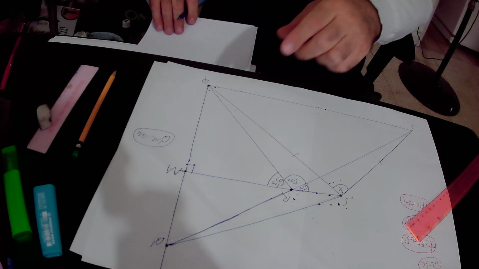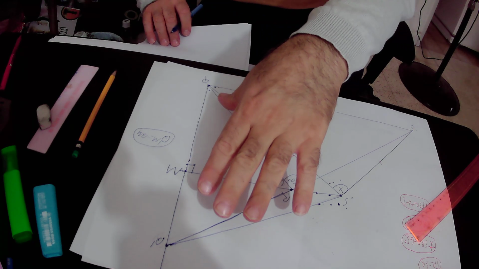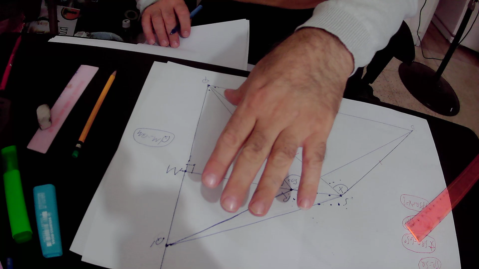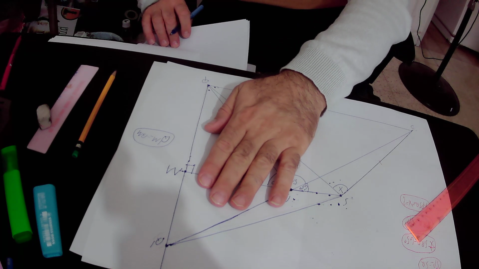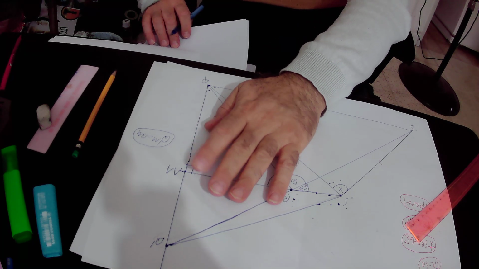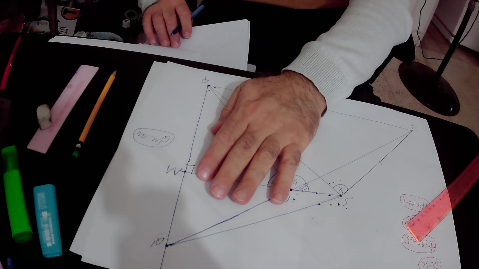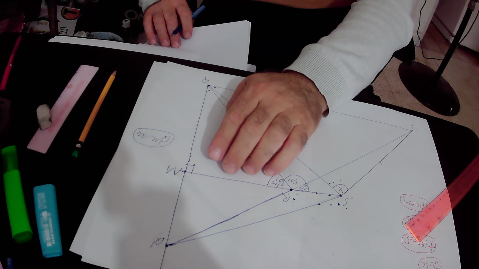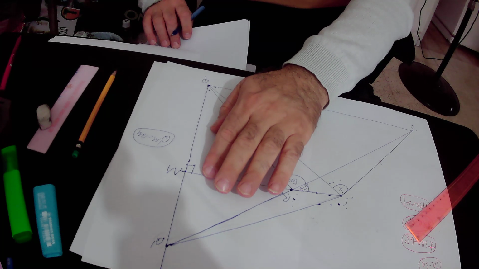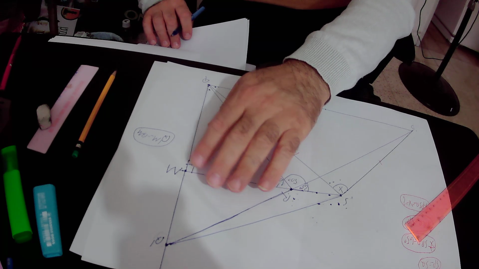So if we focus on the straight line QQ' on this side of the straight line QQ' at point M, the sum of the angles must be equal to 180 degrees. So which angles do we have on this side of the straight line QQ' at point M?